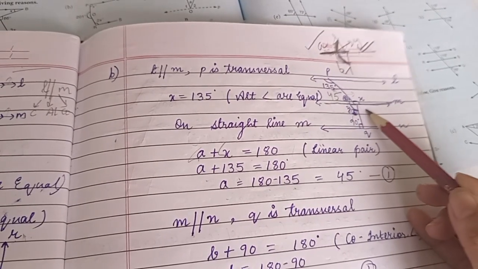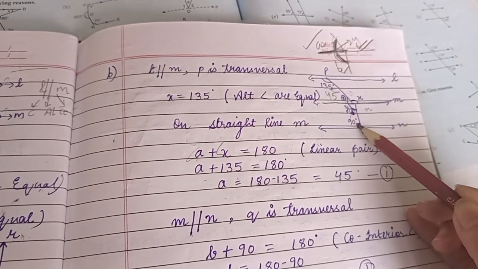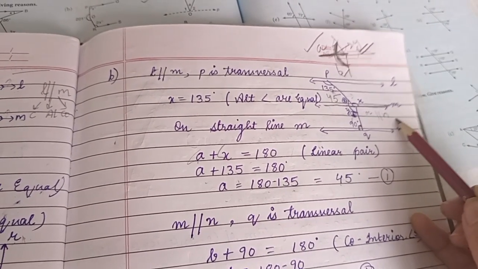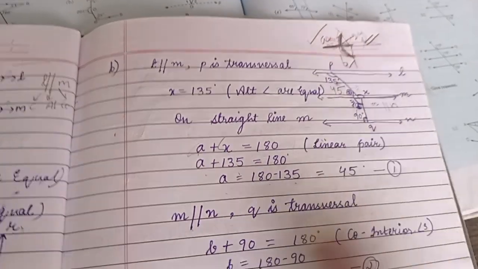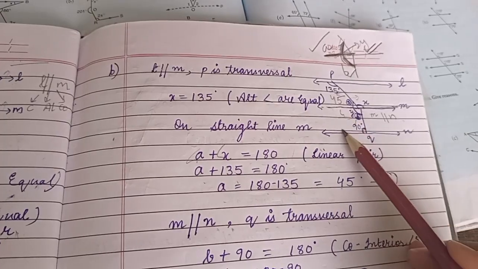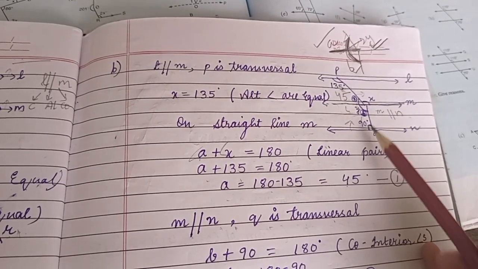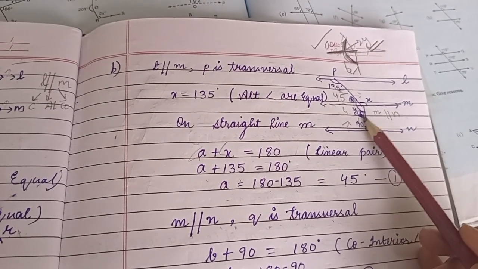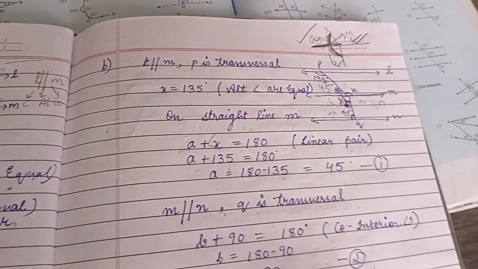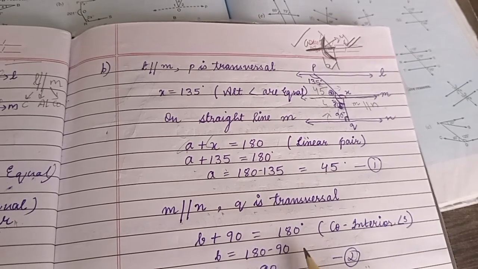On which line is it? On line M. And this angle is on line N, and M and N are parallel, where Q is the transversal. M is parallel to N, Q is transversal. They both are interior angles of the parallel lines. B and 90 are on the interior and on the same side. Co-interior angles, correct. So the sum of co-interior angles is 180 degrees.